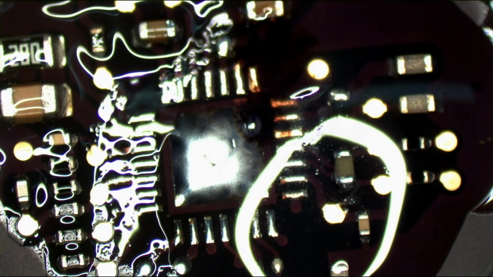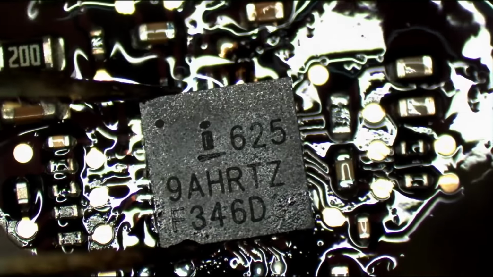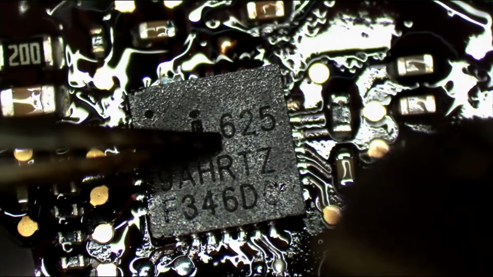Okay, so we're going to take the ISL6259 from my donor and put it there. The center pad has too much solder on it because that is my hallmark, my warranty sticker right there. I'm going to preheat this board a little bit so it's going to be accepting when I put the chip down.